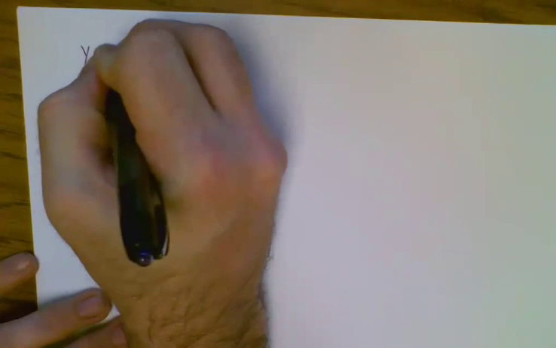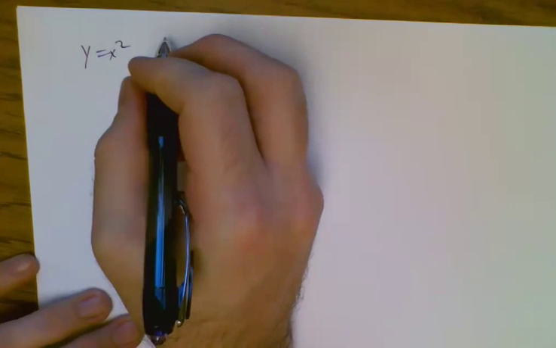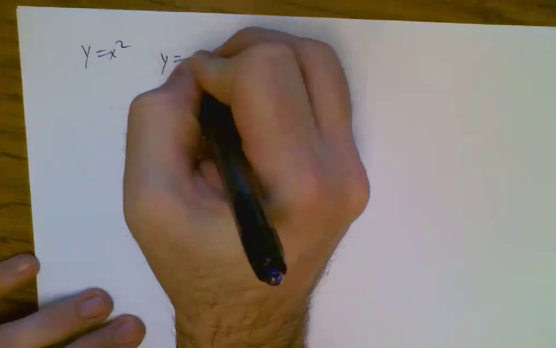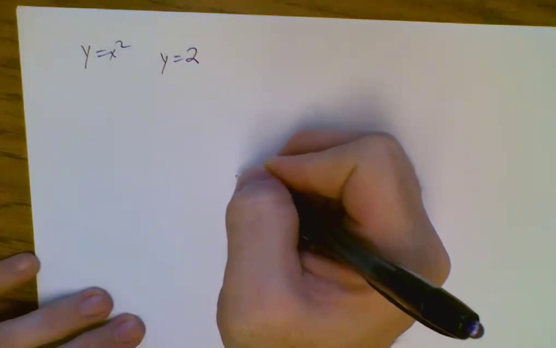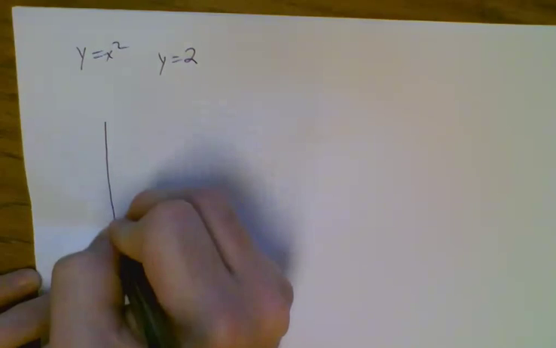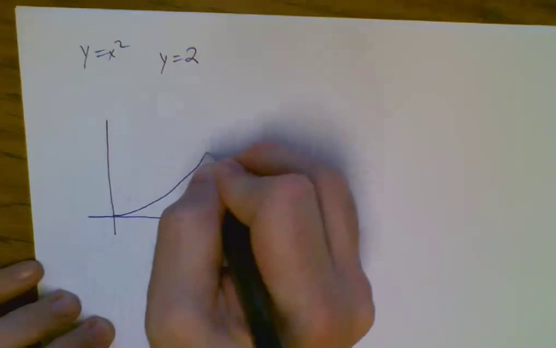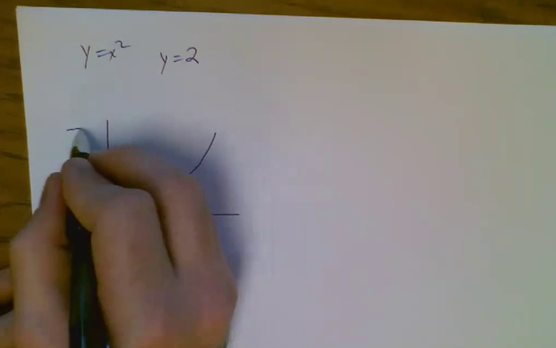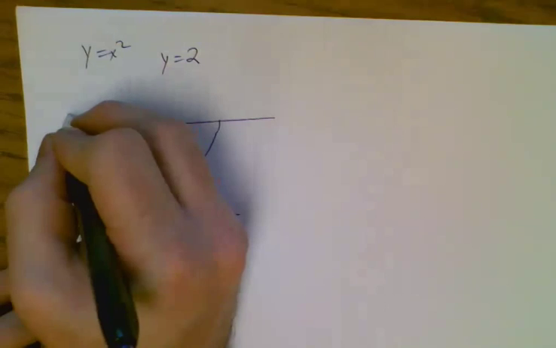Hey again, everybody. I thought we'd go ahead and kick it up another notch because there's so many notches to kick it up. We're going to do y equals x squared again, but this time instead of bounding it with the x-axis, I'm going to bound it with the line y equals 2. Okay? So you've got yourself your normal x squared, like we've grown accustomed to, but I'm also going to graph the line y equals 2.